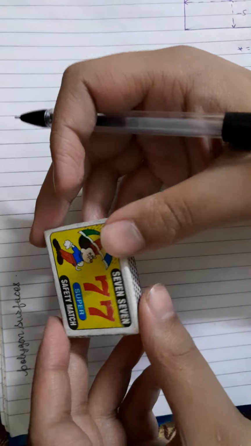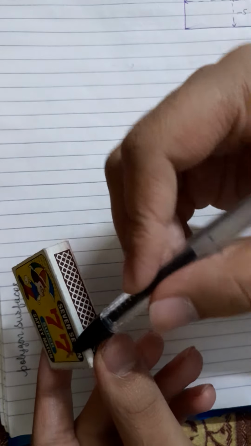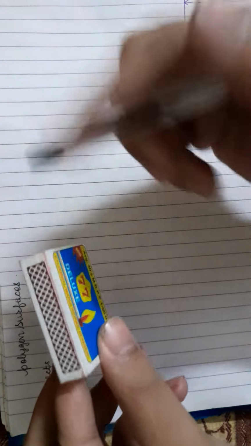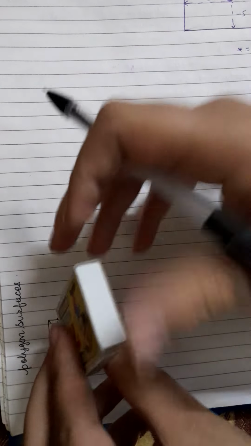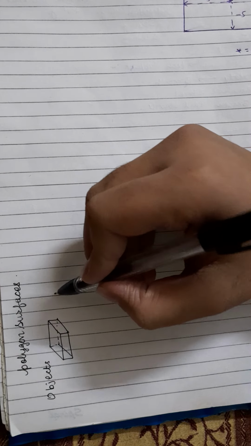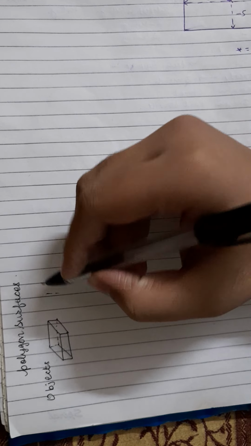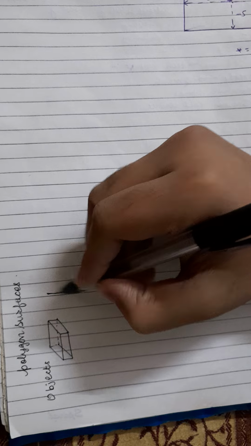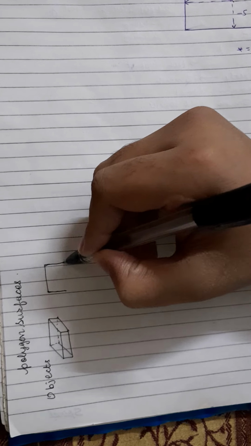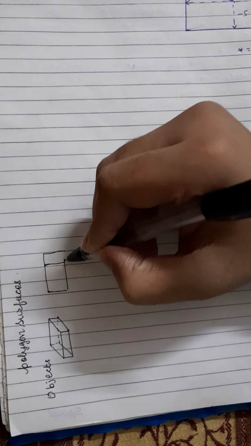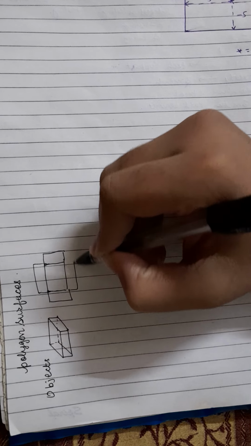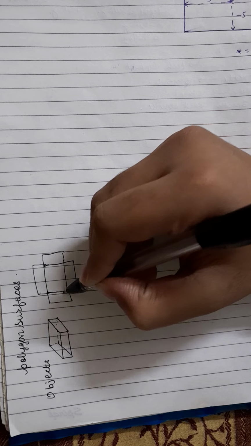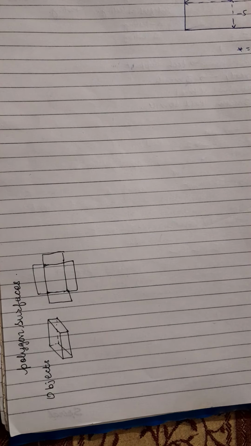We also have edges, like this line is an edge, this line is also an edge. If you opened the matchbox in your childhood, it looks something like that, and you can easily see all the faces. So that's how an object is made.